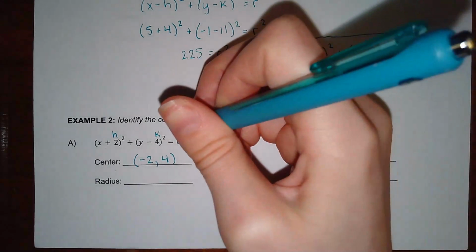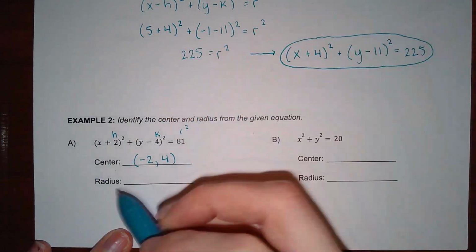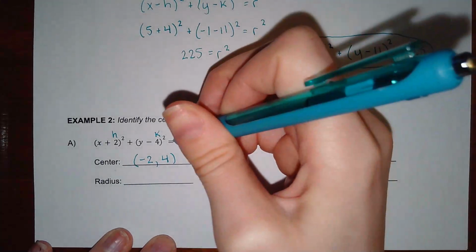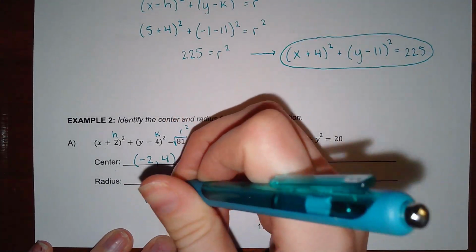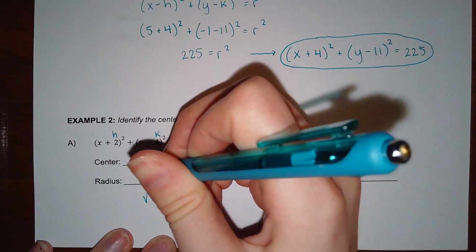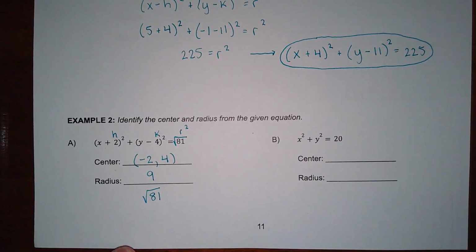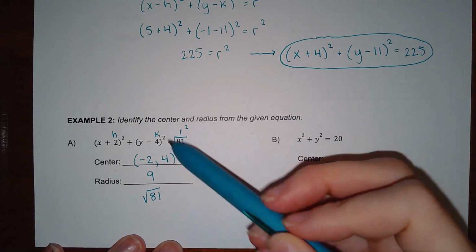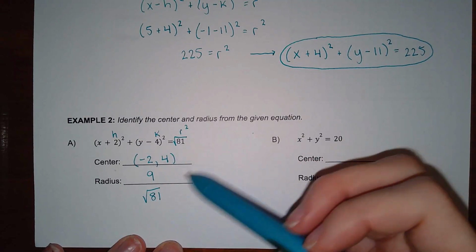Now, remember, this is r squared. So if I want to find just my radius, I would need to take the square root of that. So I'd have to take the square root of 81. The square root of 81 is 9. So that would be my radius. So this number isn't your radius, it's the radius squared.